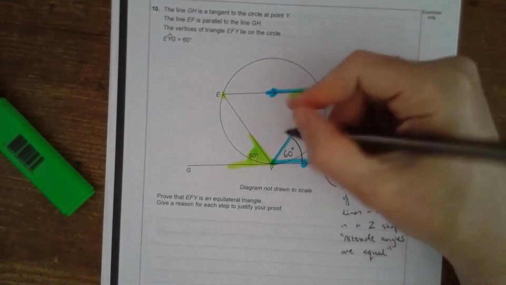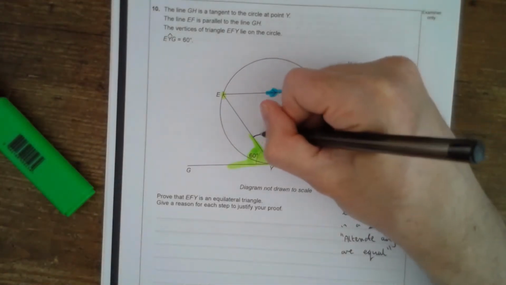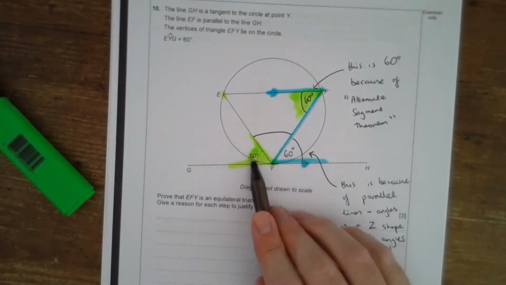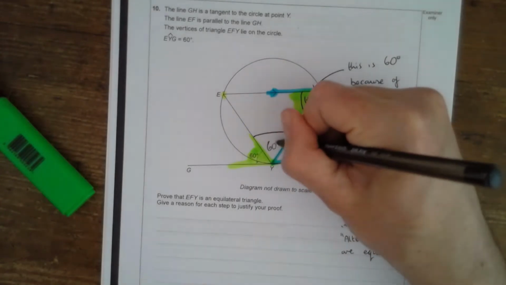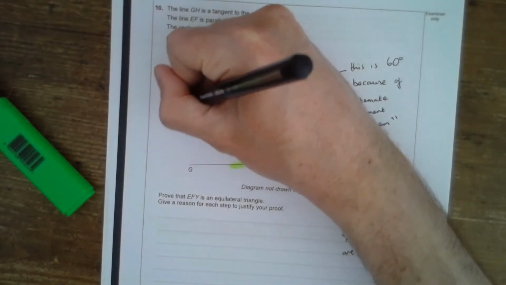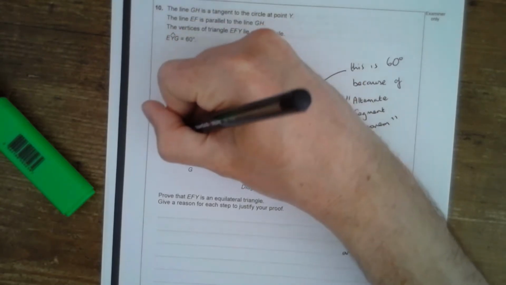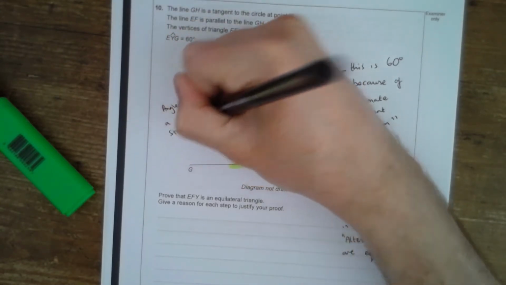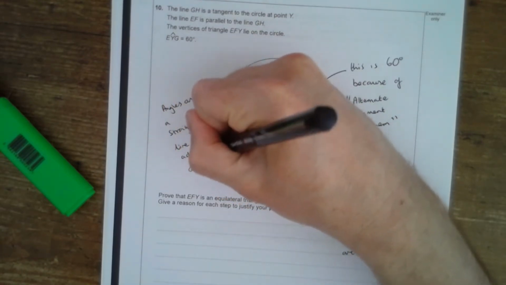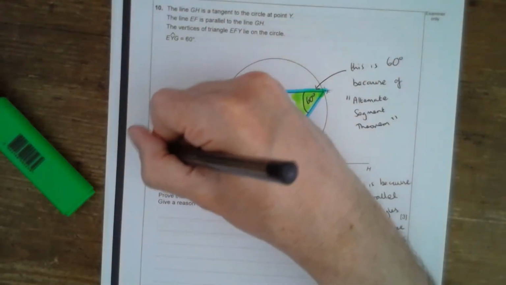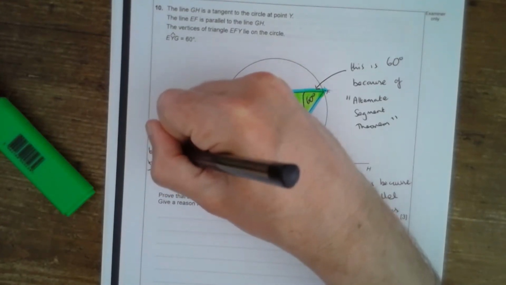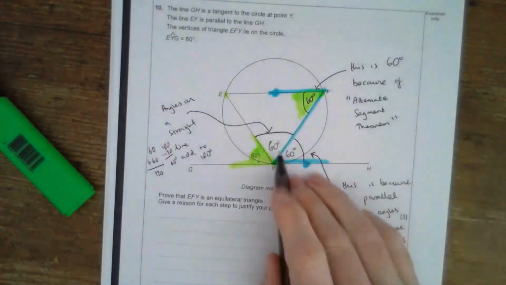Okay, now finally, to work out, or I say finally, I'm going to go and work out this angle here now. Because this is a straight line, that's 60, that's 60, that must be 60 degrees as well. So I'll point to that and say angles on a straight line add to 180 degrees. Okay, so 60 add 60 gives me 120, and then 180 take away 120 gives me 60 degrees for that one there.